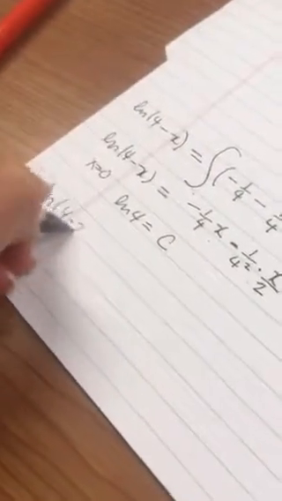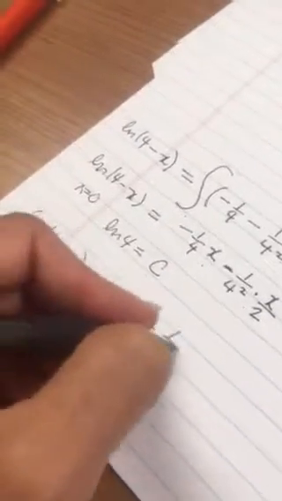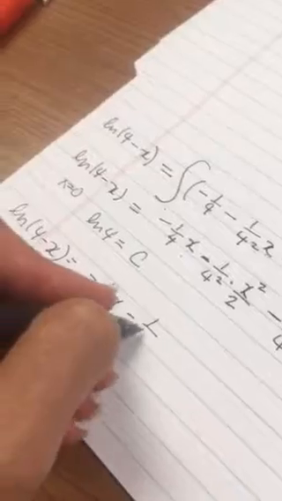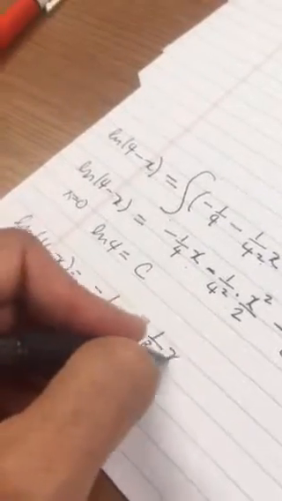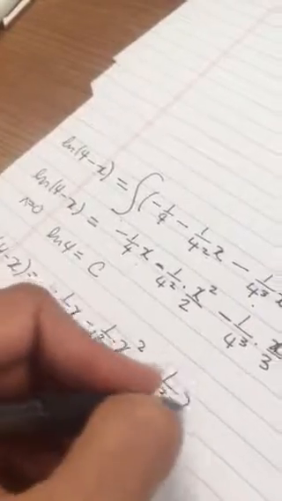So in other words, we now know that ln of 4 minus x equals minus 1/4 x minus 1 over 4 squared times 2 x squared minus 1 over 4 cubed times 3 x cubed, etc., plus ln of 4.